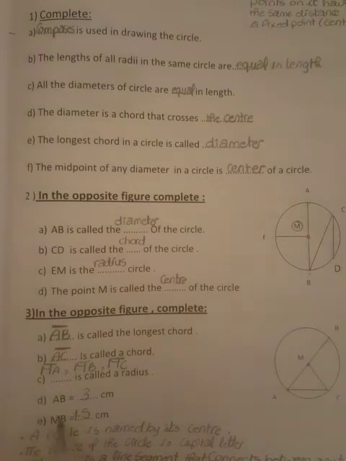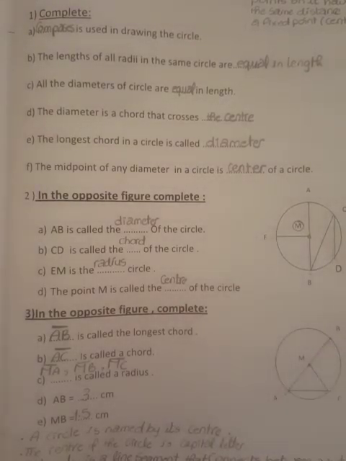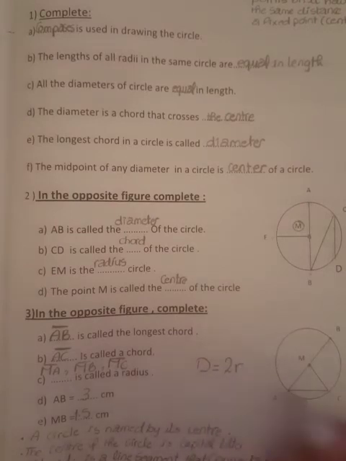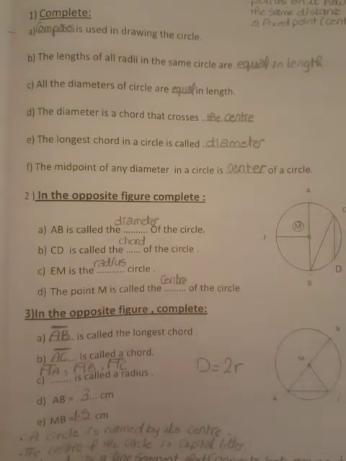Question D. AB equals how many centimeters? I will use the ruler and find the measurement of AB, and I will find it is 3 centimeters. MB is half of AB. A radius is half the diameter, which means that the diameter equals 2r, 2 radius. When I double the radius, it equals the diameter. So it will be half of 3, which is 1.5.